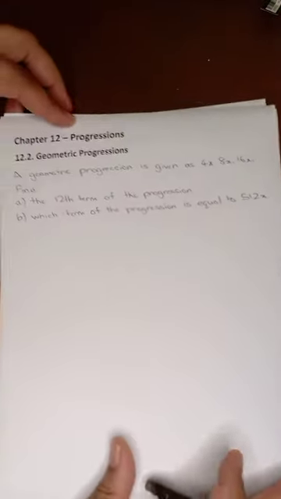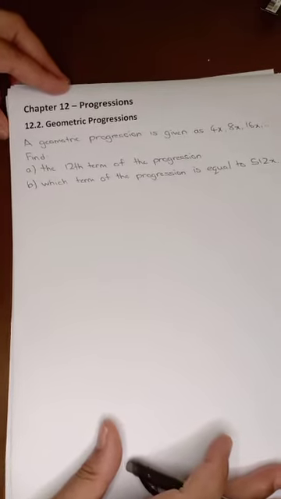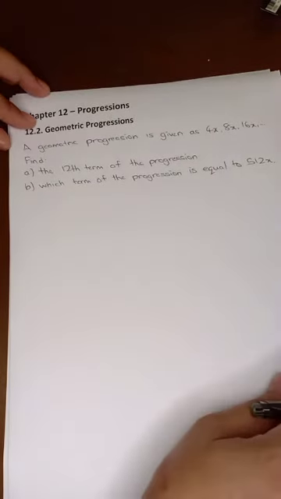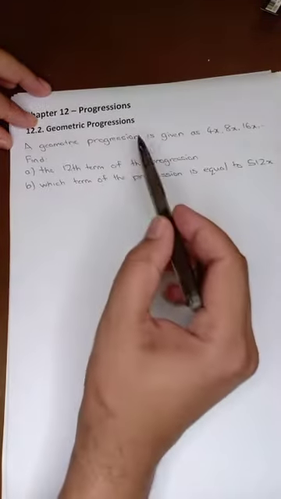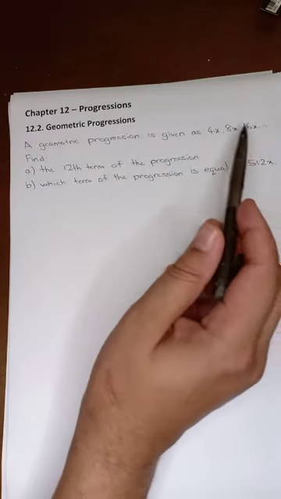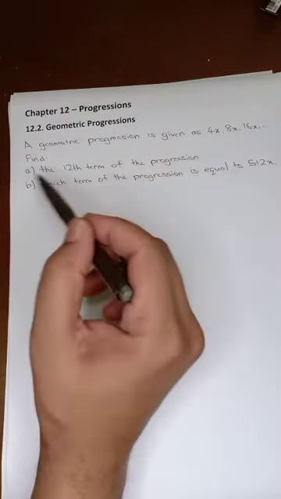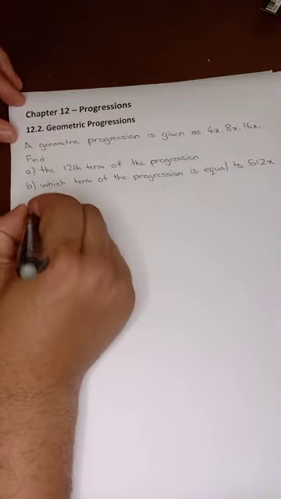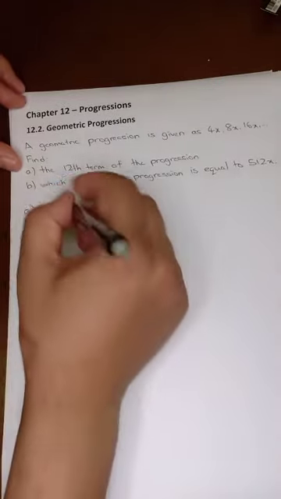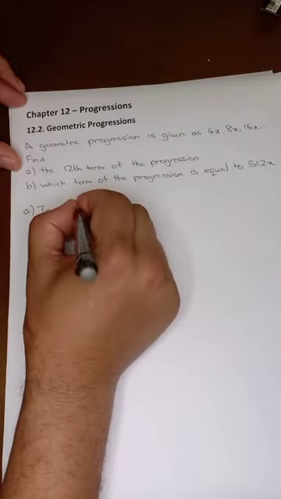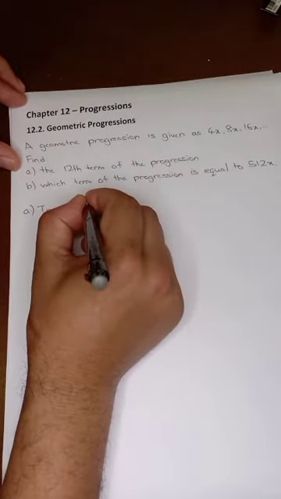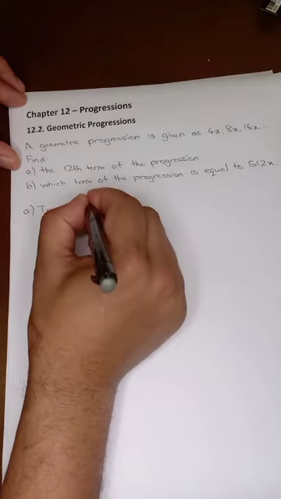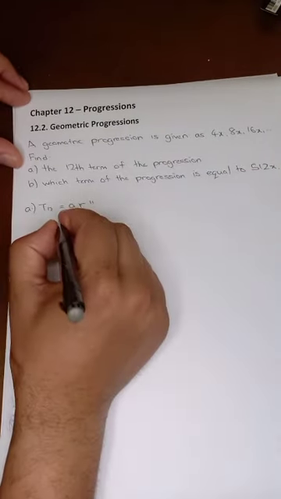Okay, hope you can see the question. Yeah. A geometric progression is given as 4x, 8x, 16x and so on. Find the 12th term of the progression. Okay, the 12th term is T12. The formula is a r to the power of n minus 1. Here it's 12. 12 minus 1 is 11.